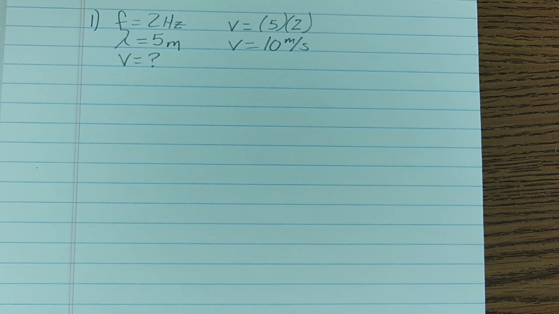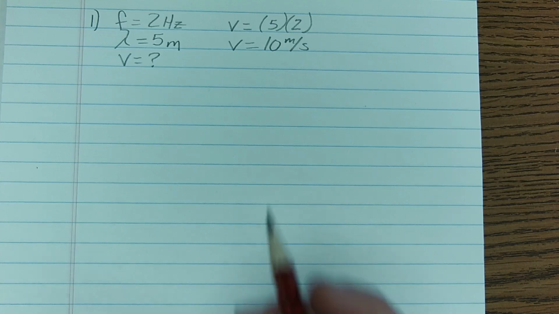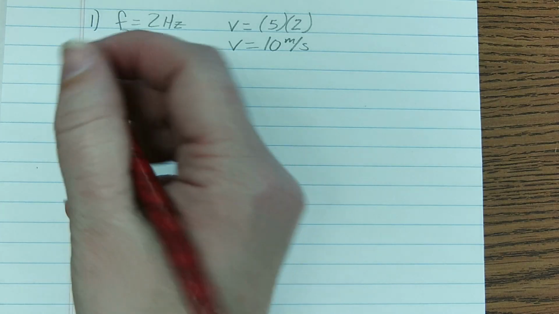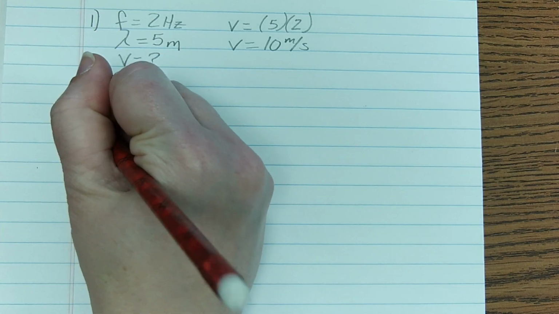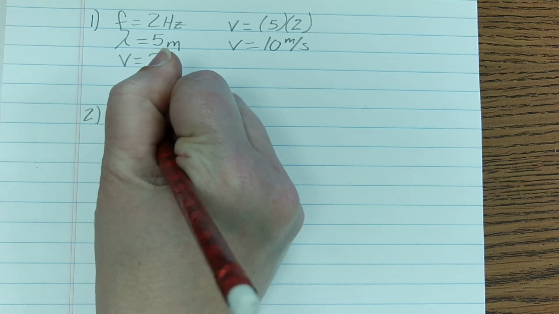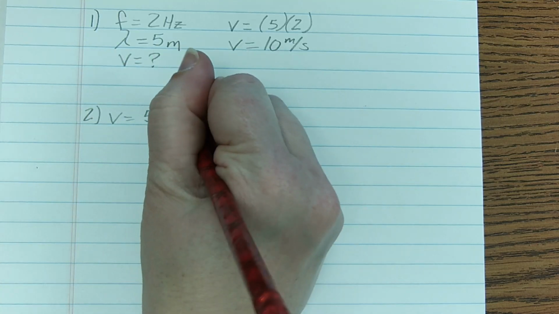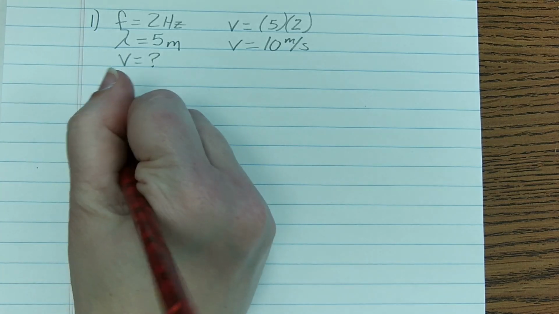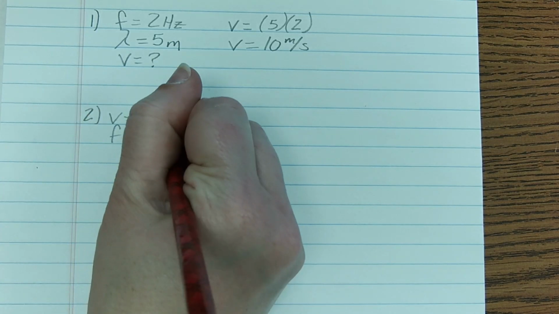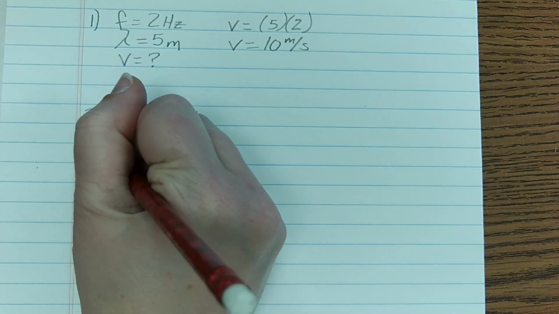Okay. Number 2 says a wave has a speed of 50 meters per second and a frequency of 10 hertz. What is the wavelength?